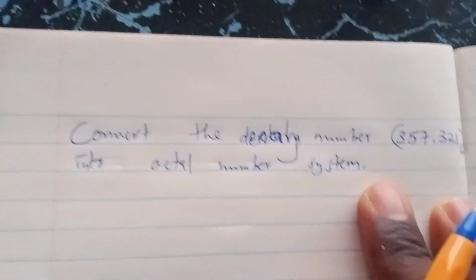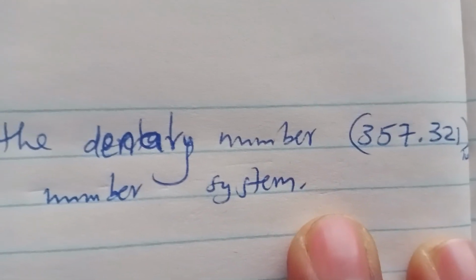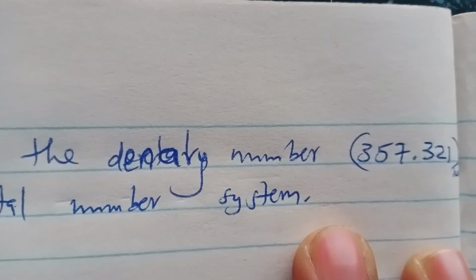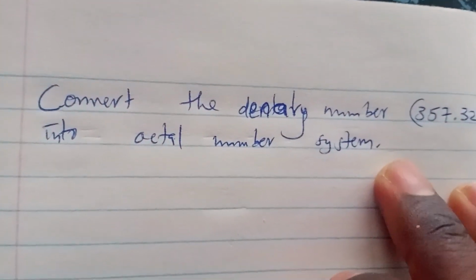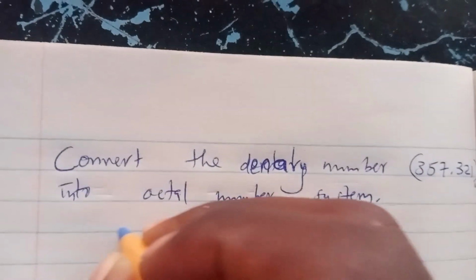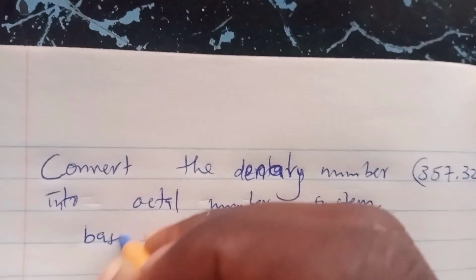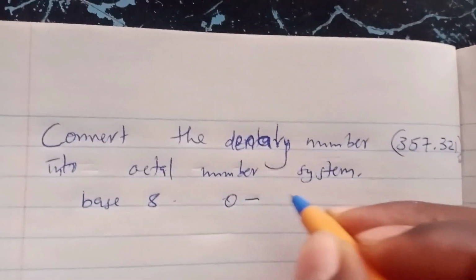You are told to convert the following number, 357.321, into the octal number system. We said the octal number system are the numbers with base 8, and they range between 0 and 7.